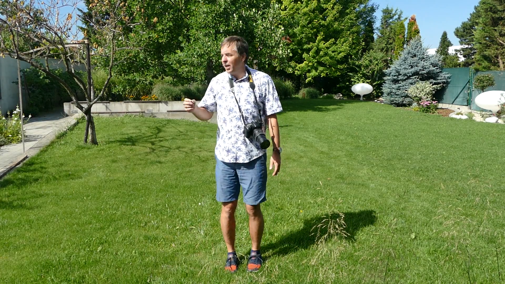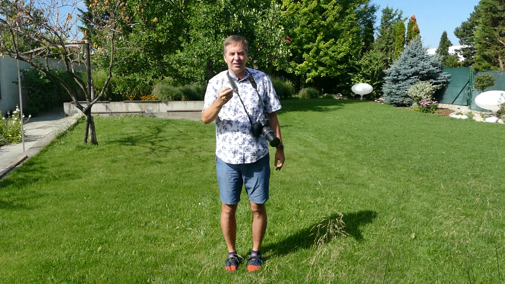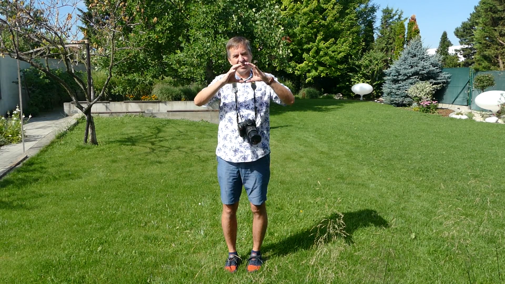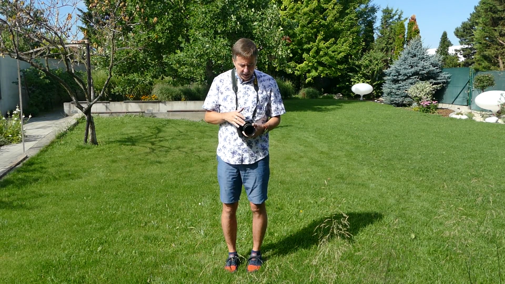If there is something which is not nice in the background, in this case you can blur it, and you will blur it if you use your aperture something like 2.8, 3.5. It means the maximum aperture which your lens allows you.